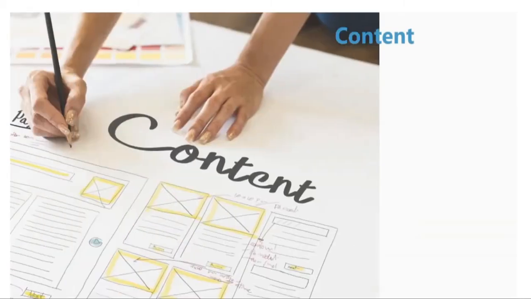First up, we have content. Content needs to be relevant and clear. I think that's pretty self-explanatory. It also needs to be unique and regular. If you have duplicate content on your site or from another site, you will be penalized. Updating your site regularly signals to Google that you have a quality website.